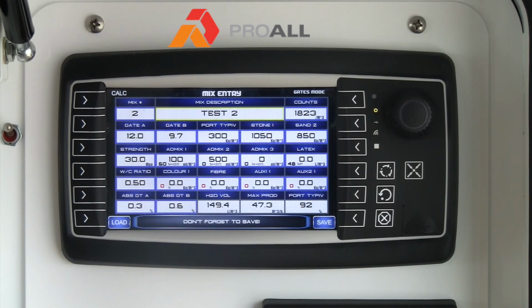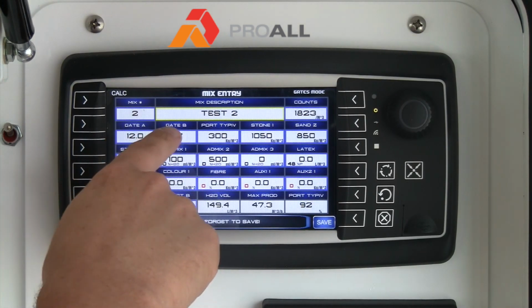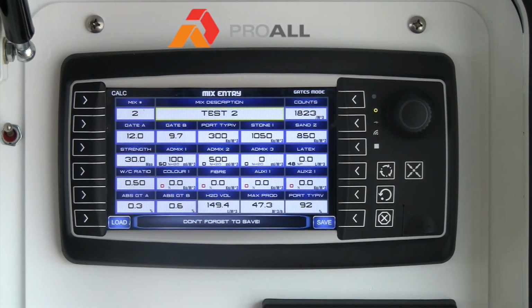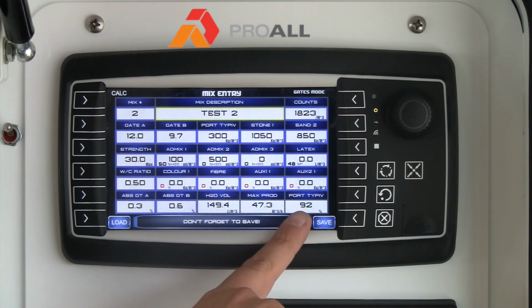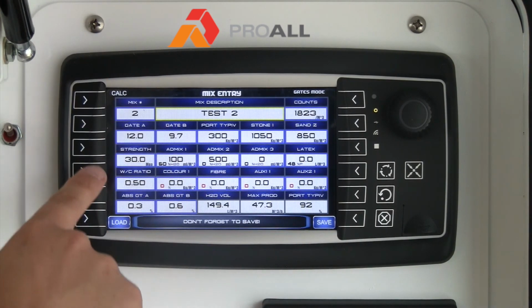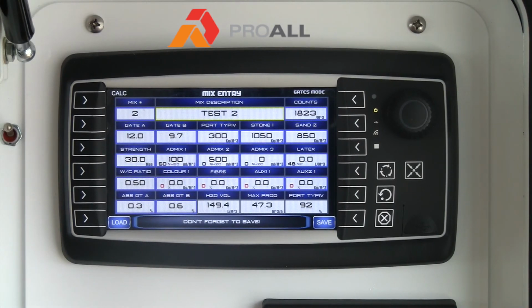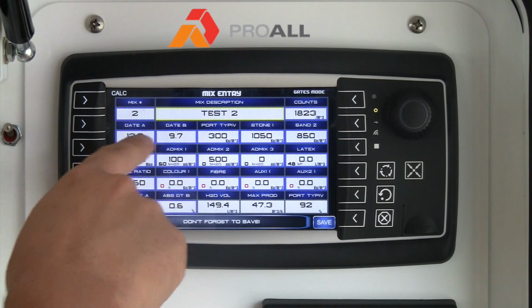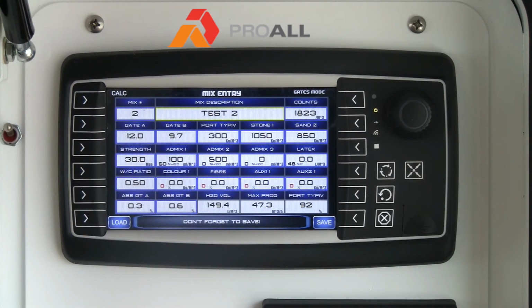you'll see that it automatically calculates the gate heights, the number of counts per cubic meter, and it also calculates the cement ratio, or how fast the cement auger should turn relative to the belt speed. So again, remember we selected a maximum gate height of 12 from the mixer's settings screen. So it'll never go beyond 12. So in this case, gate A is at 12, gate B is 9.7.